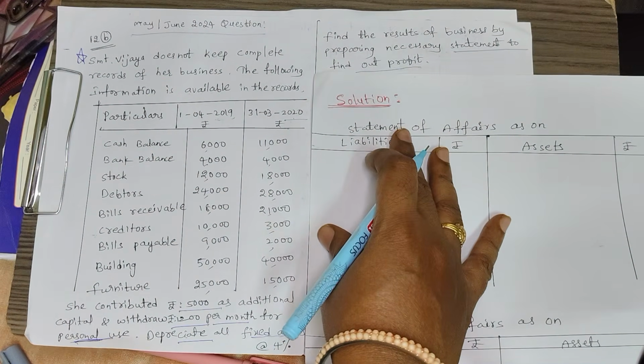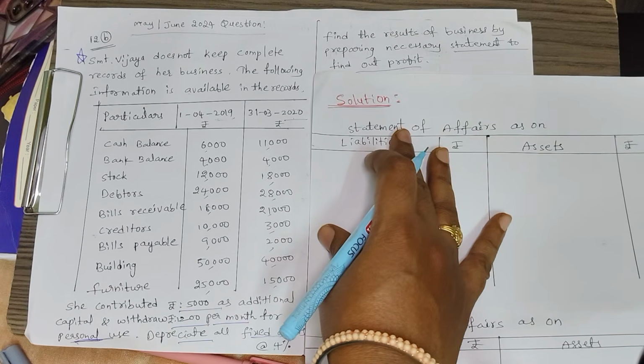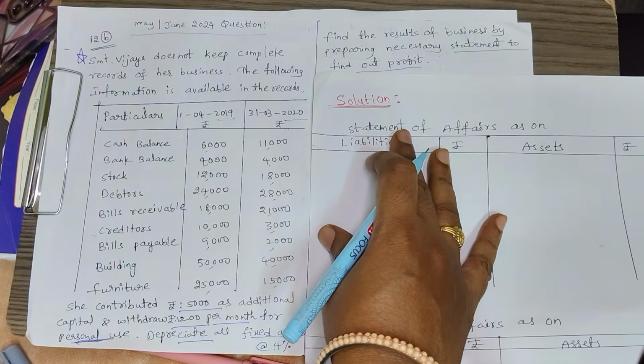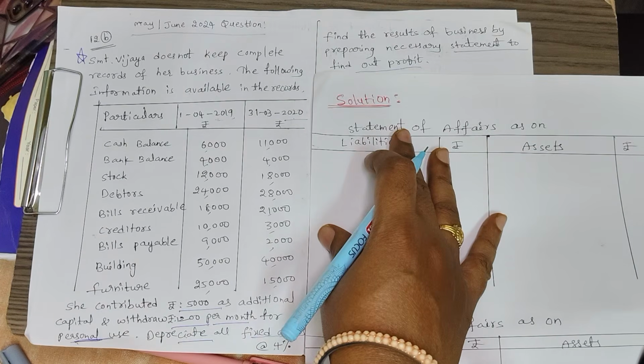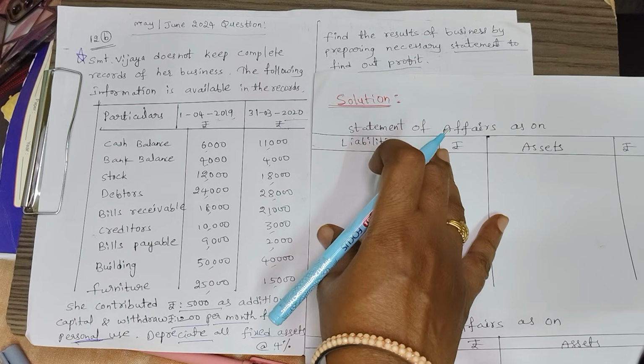How to prepare statement of affairs, how to calculate profit under statement of affairs? Let's see. Here we have the solution. We require opening capital as well as closing capital. For that, you require assets and liabilities, because capital is available on the liability side of the balance sheet.